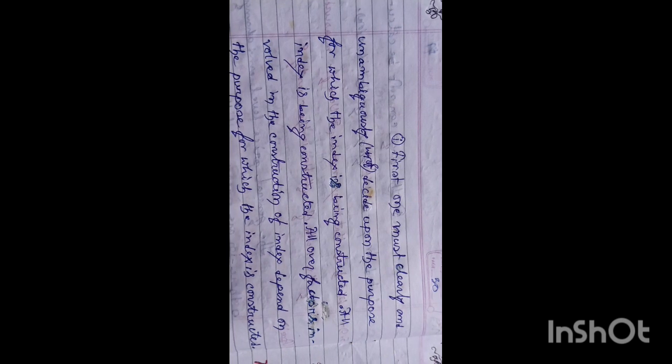Question number 7. Discuss the problems faced in construction of index number. Number 1. First, one must clearly and unambiguously decide upon the purpose for which the index is being constructed. All other factors involved in the construction of index depend on the purpose for which the index is constructed. Number 2. Selection of base period.